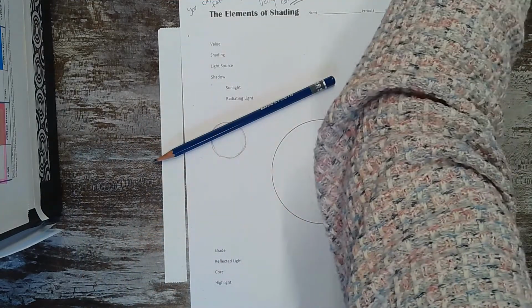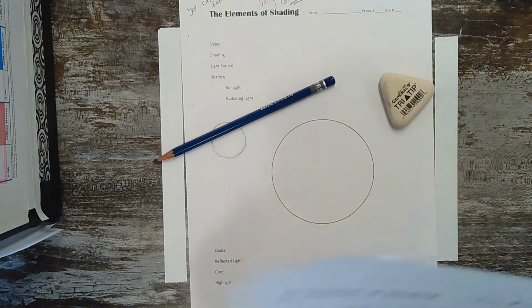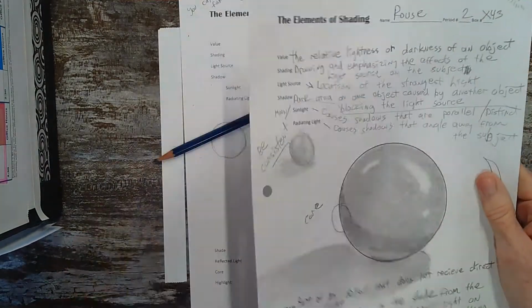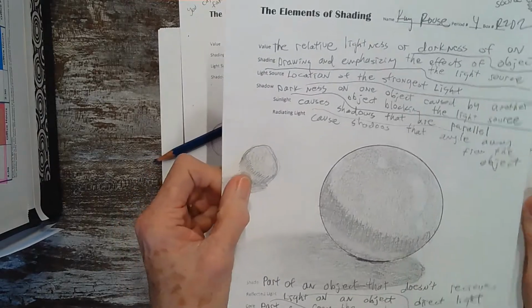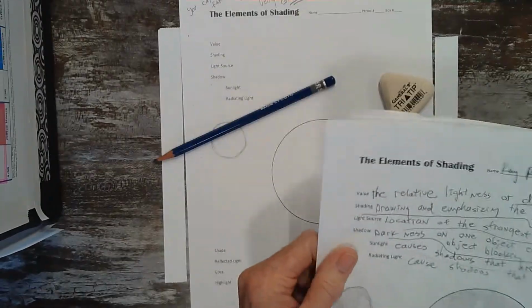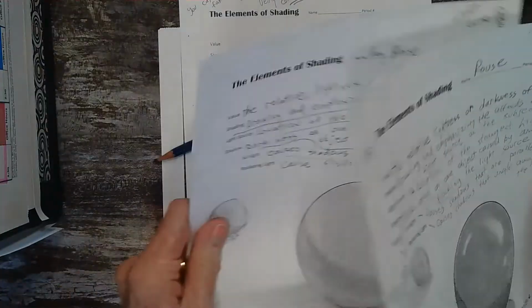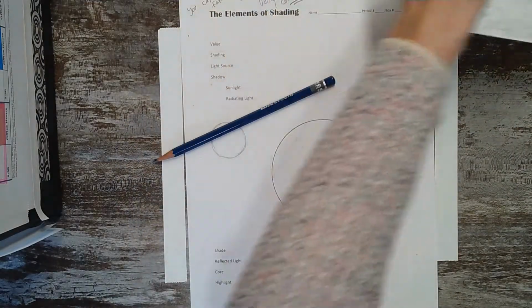The finished product, this is just an old sample, looks something like this or like this. There's a couple old samples. They can look a little different, but it has a lot of definitions, and then it's going to be an example of the shading there.